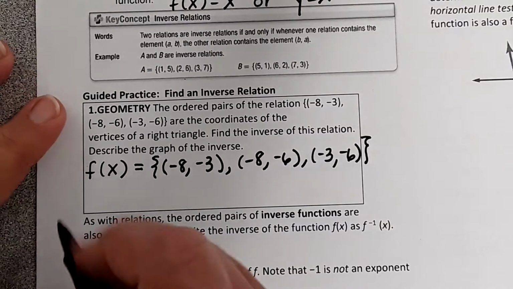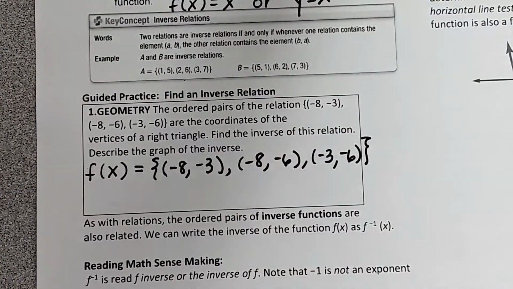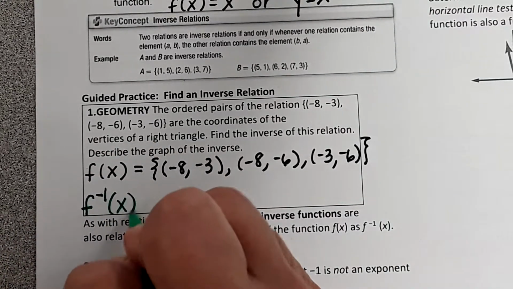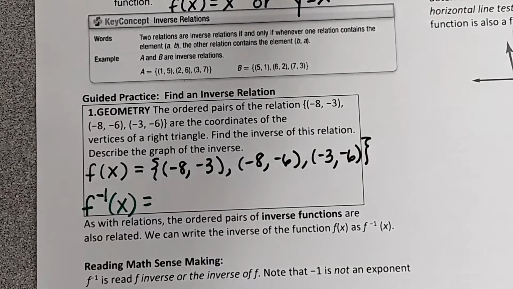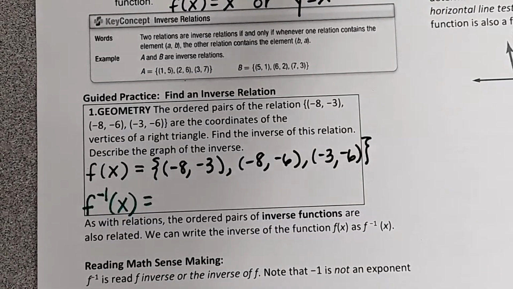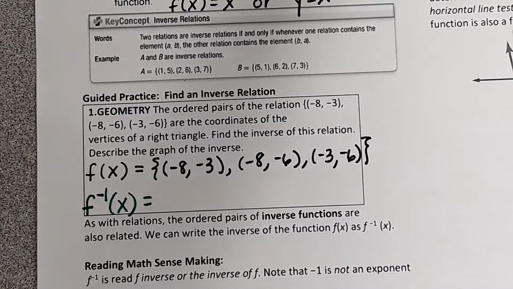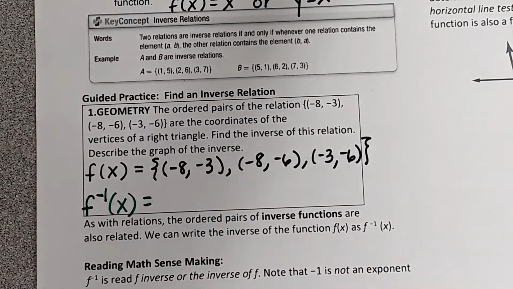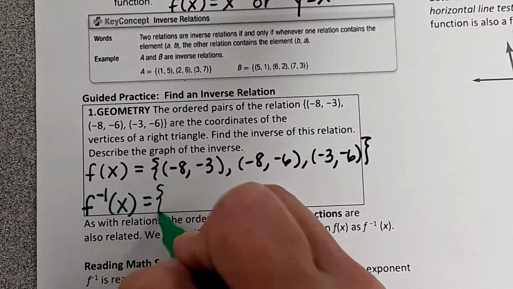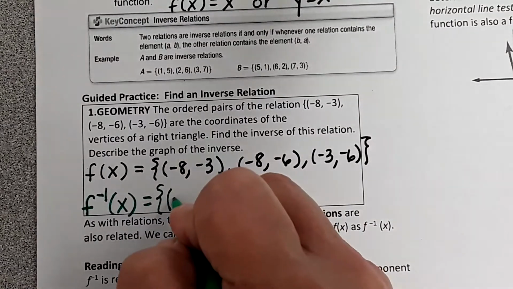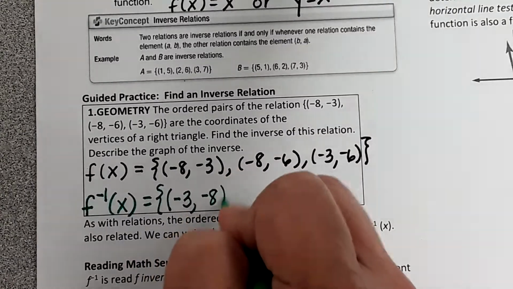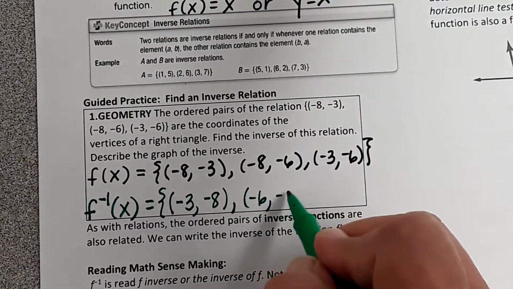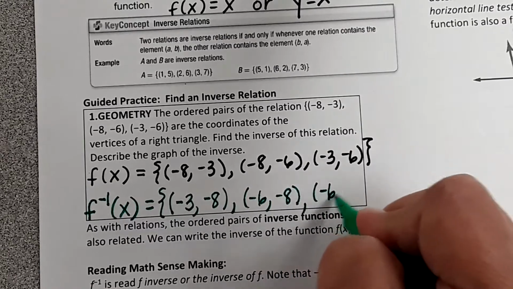Now, the inverse function, I want to show you how to write the inverse function. The inverse function is f, and it has a little -1. That's not an exponent. All that -1 says is this is the inverse function, okay? So I'm actually telling you that these are inverses. Imagine a function: you plugged in -8, and you got -3. The inverse function says when you plug -3 into the function, you should get -8. So you should get the reverse order. Then it's -6, -8, and then it's -6, -3.